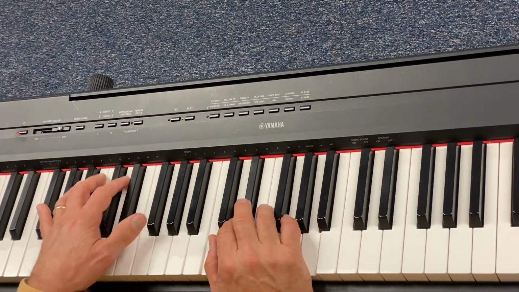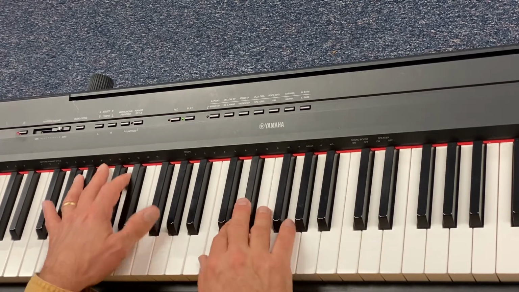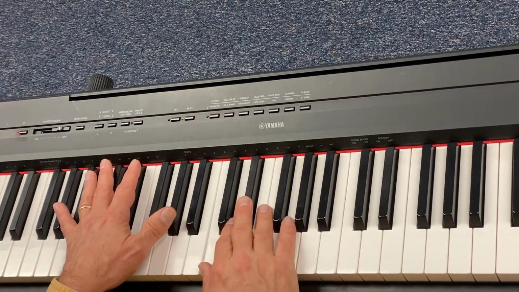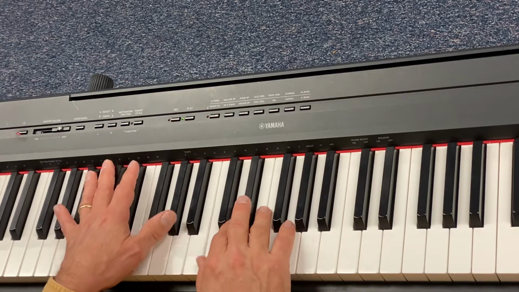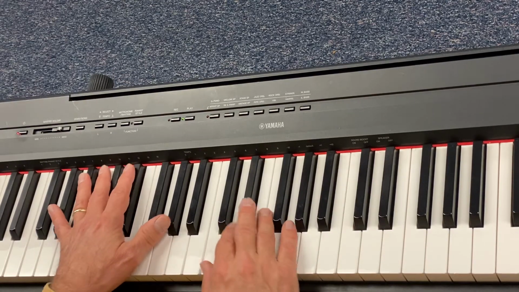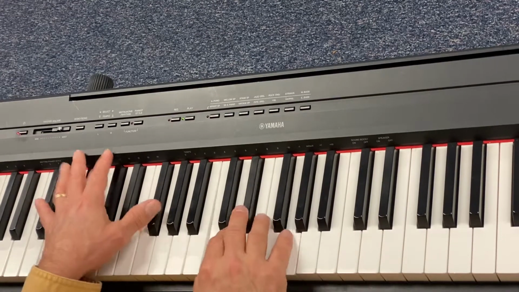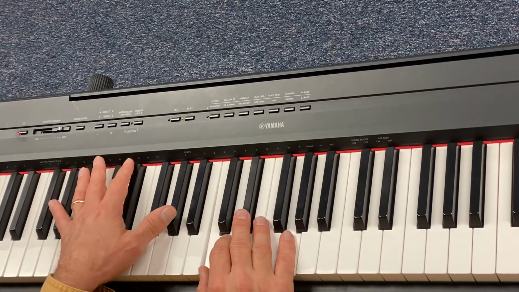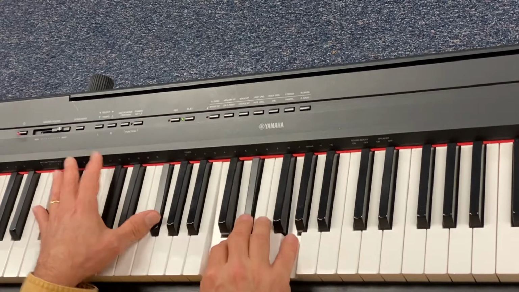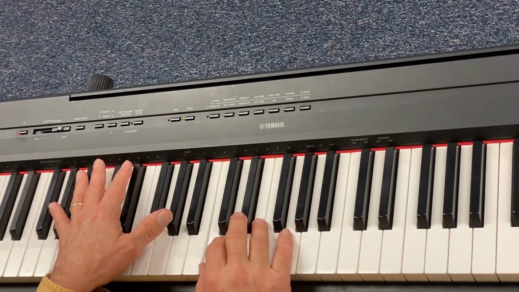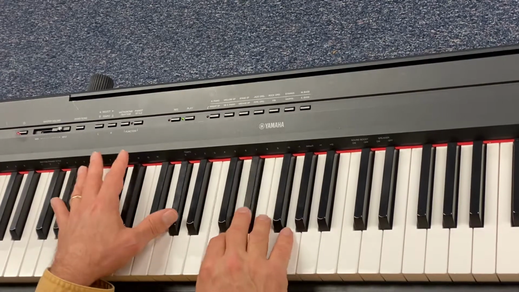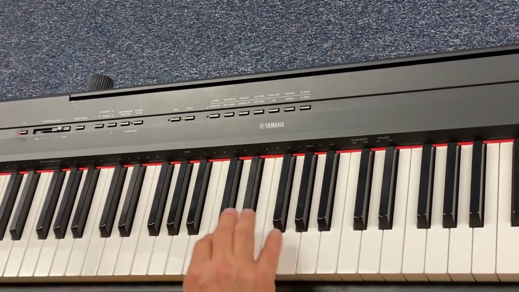That's kind of random, creating new modes by throwing a chromatic bass note underneath the white keys, and then you can see what I'm doing. That sounds great. But it's kind of random. Sounds great though.